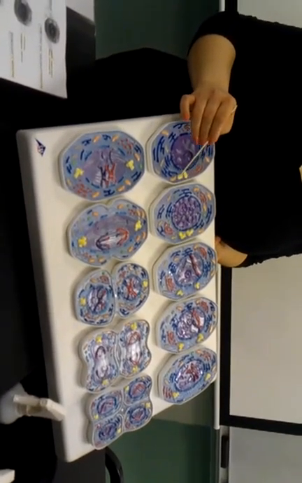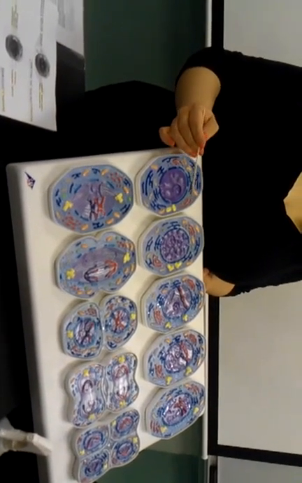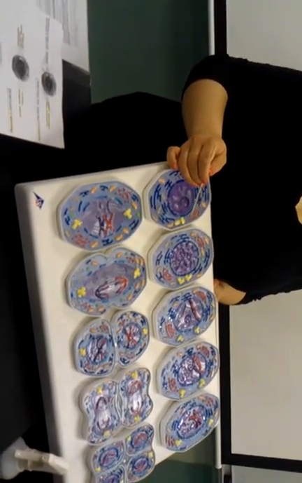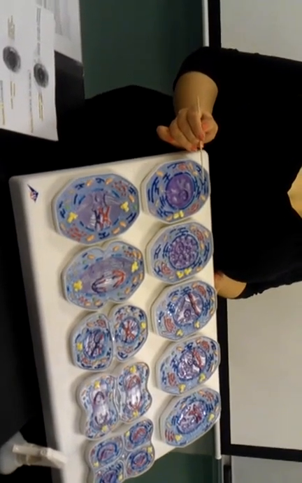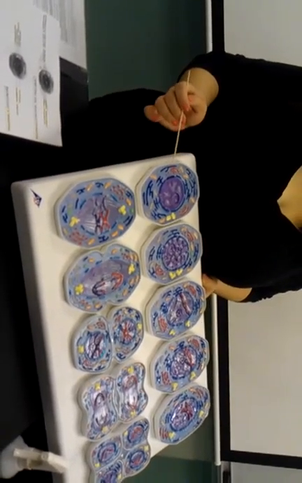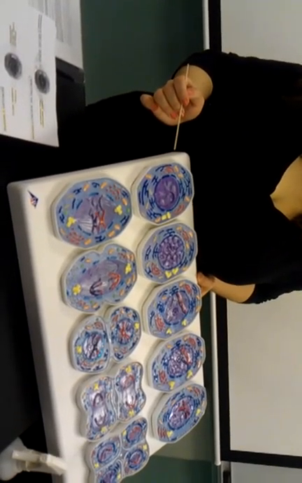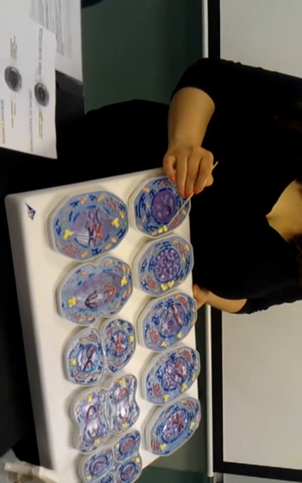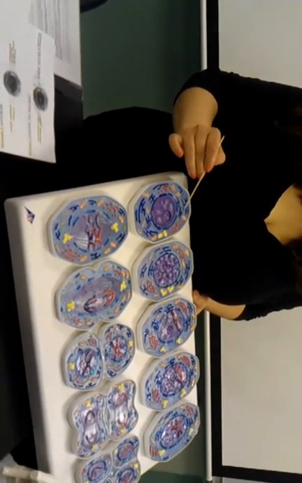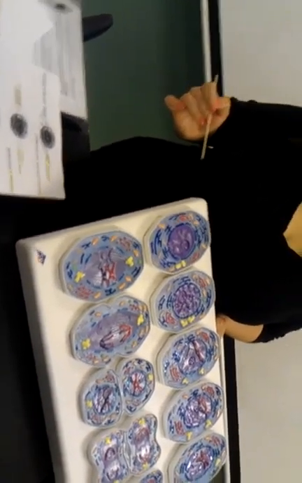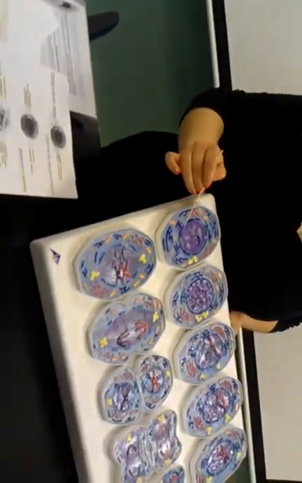So here you have your centrioles, here you have your mitochondria, your ER, Golgi apparatus with the Golgi vesicles, microtubules. The microtubules, they show as these little blue lines. Yeah, the little blue lines. Here are your centrioles, the nucleolus, the nucleus, the nuclear membrane.